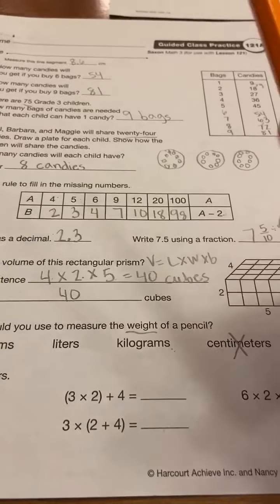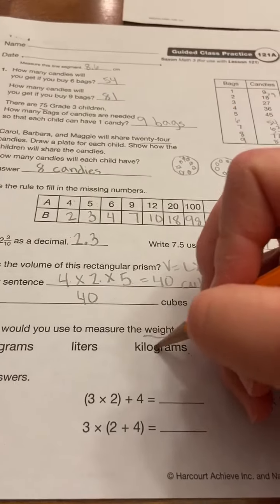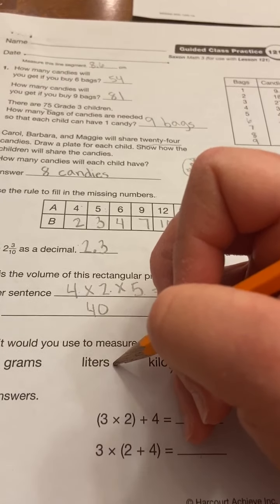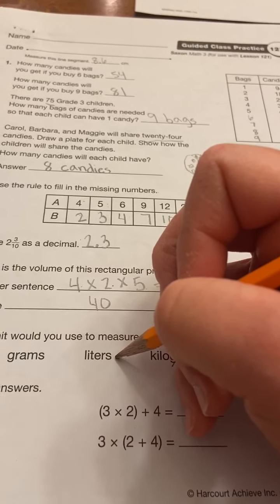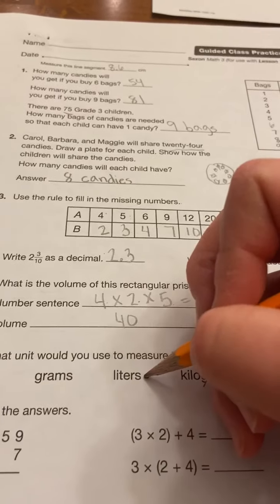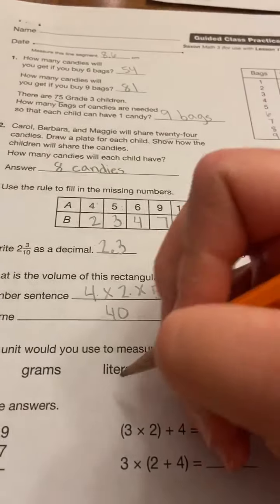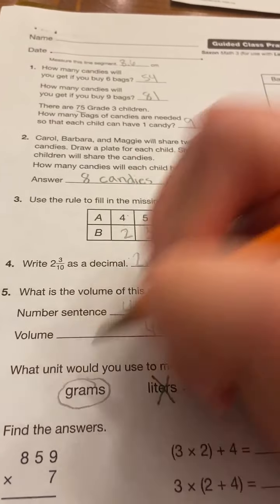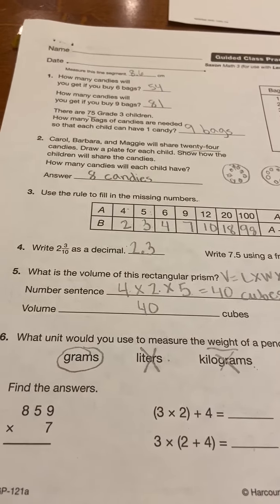So a pencil does not weigh 2 pounds, so that's way too much. So we're going to cross that off. A liter, a big liter of soda is about the size of 1 liter. So again, that weighs way more than a pencil, so I would cross that off. So grams would be the best way to measure the weight of a pencil.